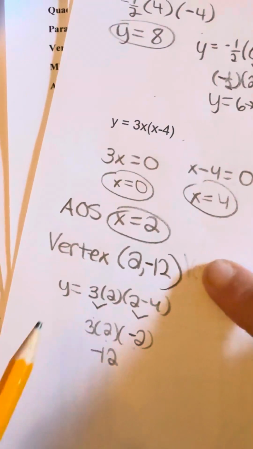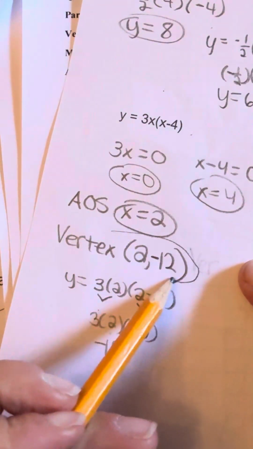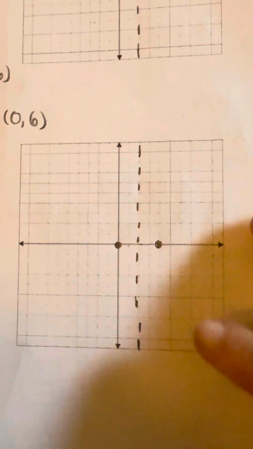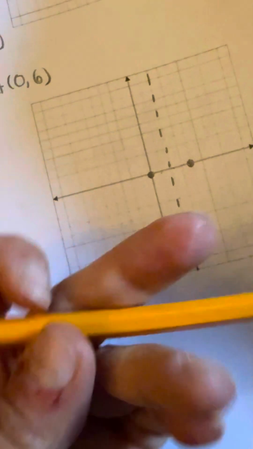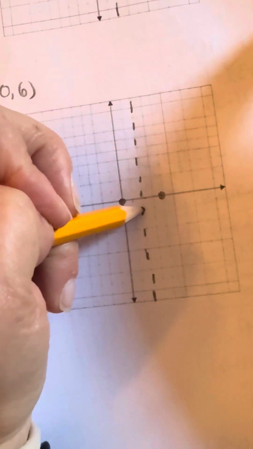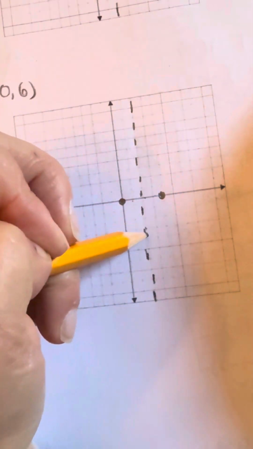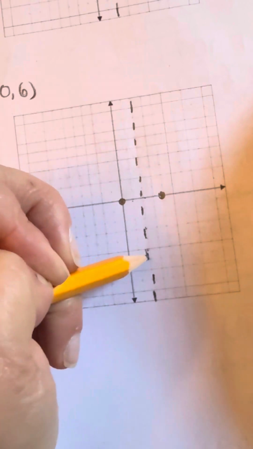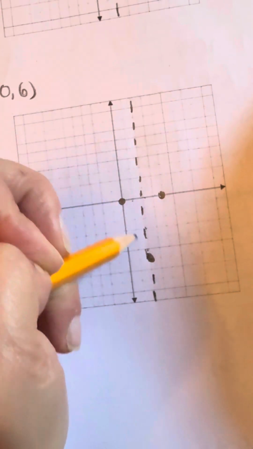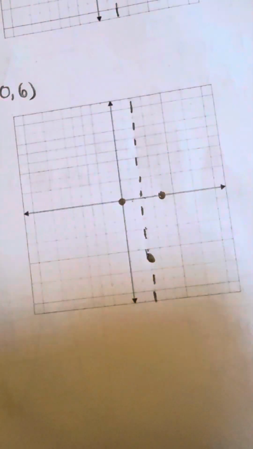So we've got that checked off. We're going to graph that now. And we're going to do this particular graph. It doesn't have enough spots on the y, so I'm just going to count these by 2s. So it's going to be negative 2, negative 4, negative 6, negative 8, negative 10, negative 12. So 2, negative 12 will be right here. So we know that the graph was going to be U-shaped, and we're going to do one more thing.